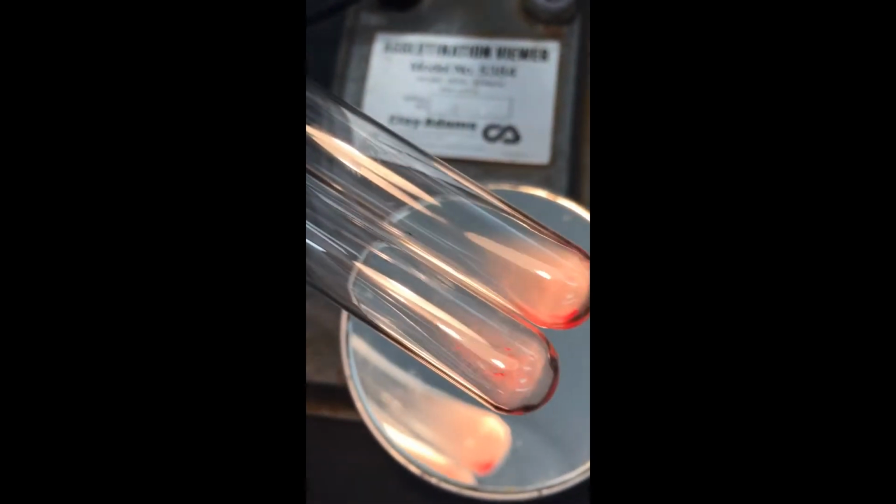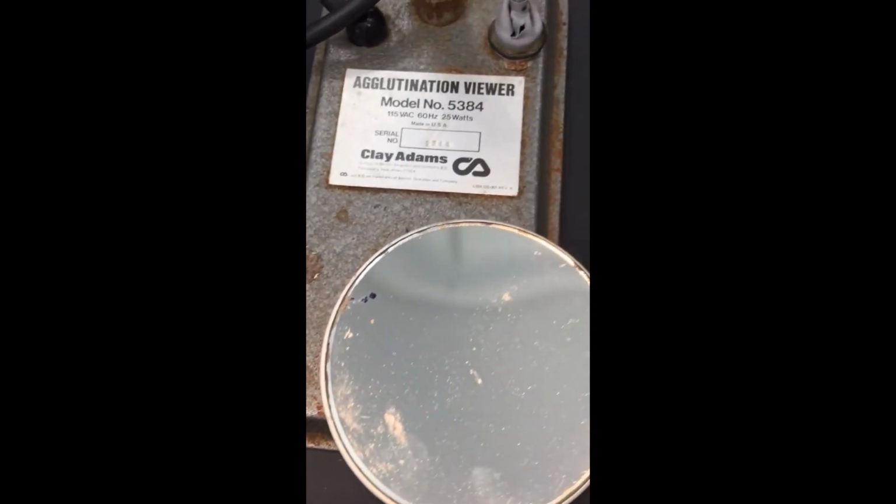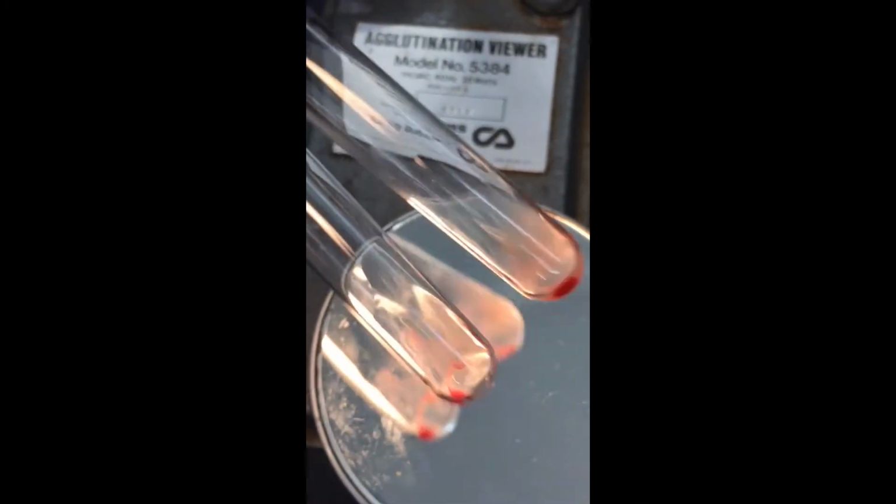Very closely. 17 is the bottom left. And 19, 20.